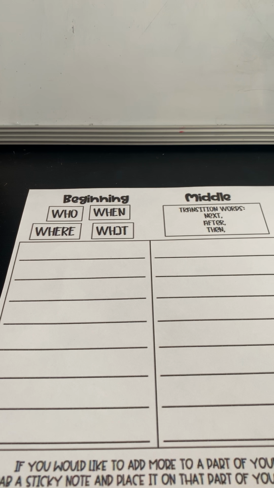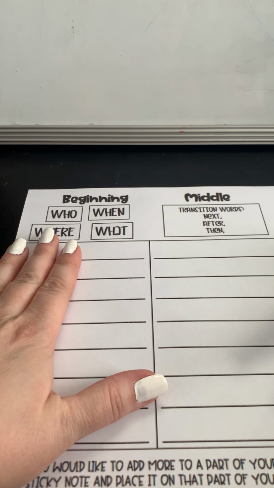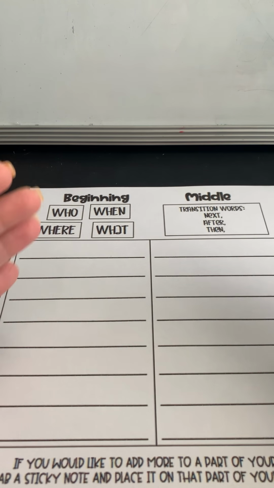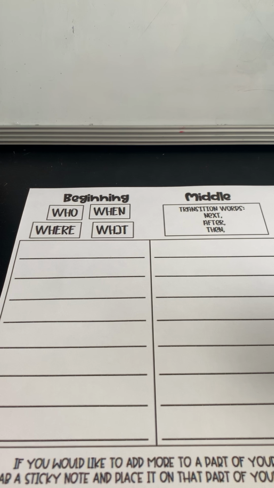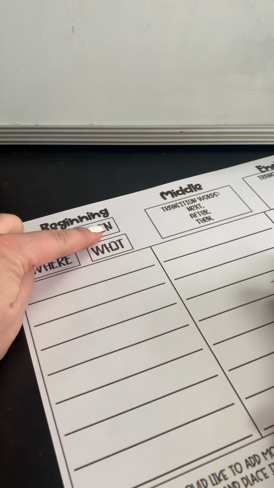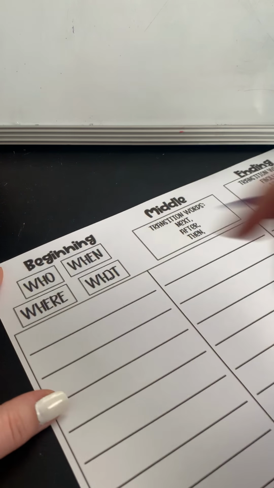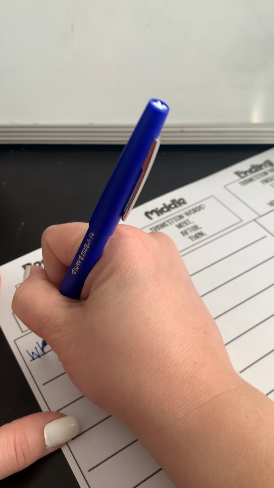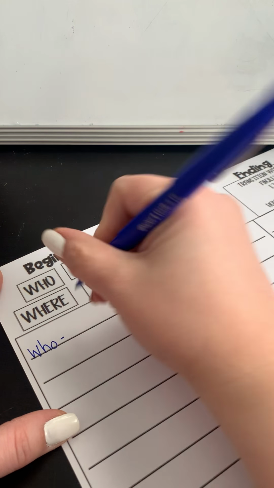Now, the next part of this planning is really identifying what happened at the beginning, the middle, and end. Now, again, this is not where I'm going to write out my whole story. I'm just going to write out some ideas. Okay? So for the beginning part, we have who, when, where, what. So who, we already did on the other page.